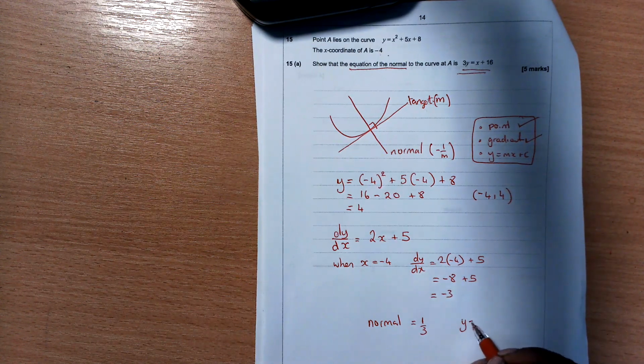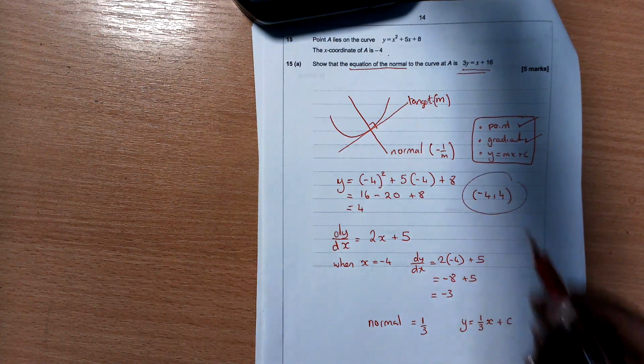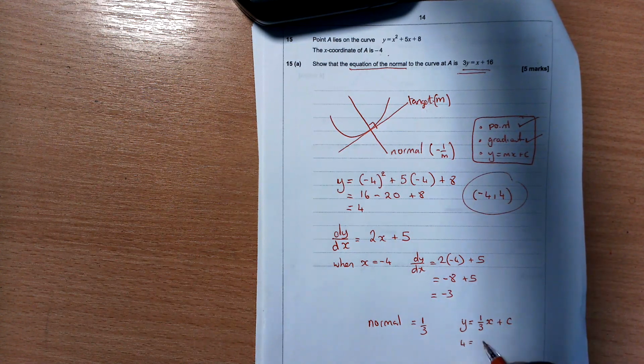So I've got y equals the gradient x plus c. I'm going to use this coordinate now. So when y is 4, x is minus 4. So it gives me 4 equals negative 4 over 3 plus c. I'm going to do this a bit of a long way. I'm going to times everybody by 3 quickly. 12 equals negative 4 plus 3c. 16, just adding 4, equals 3c, so c equals 16 over 3.